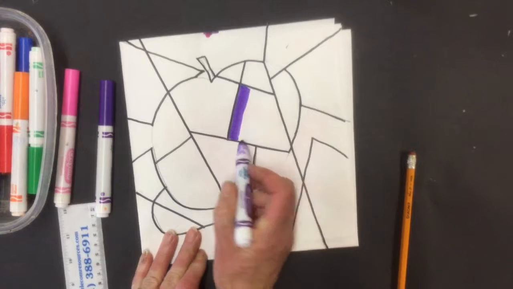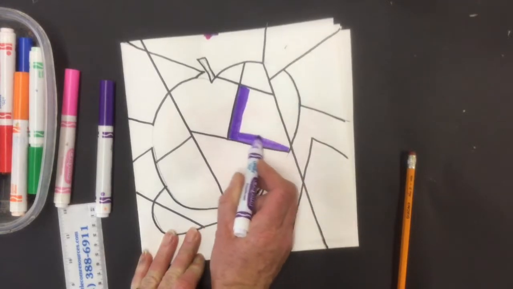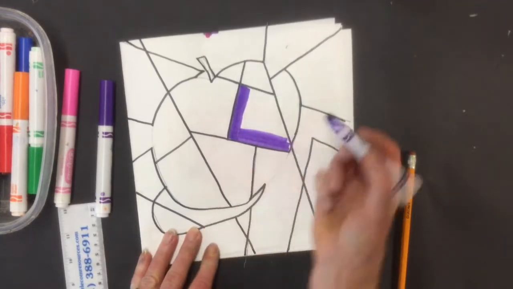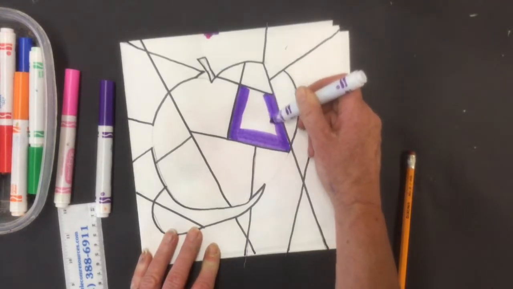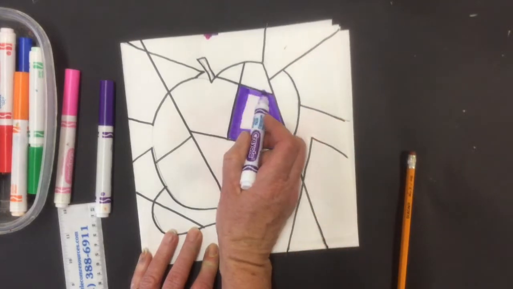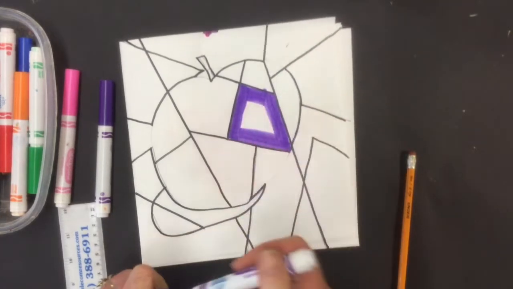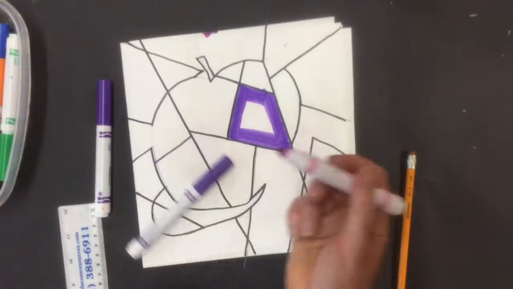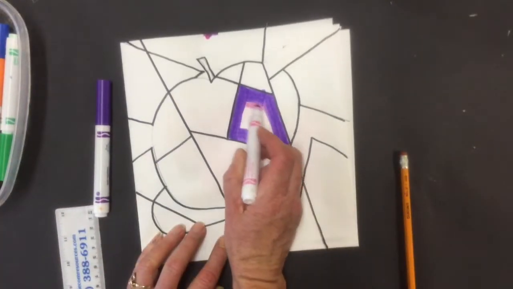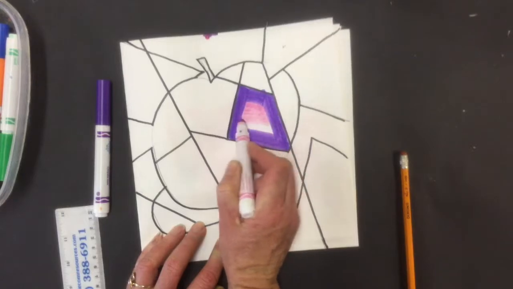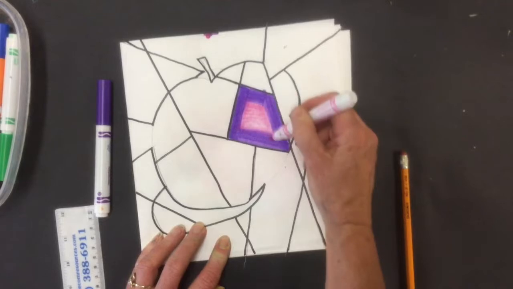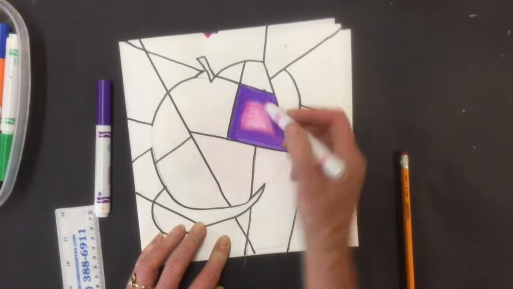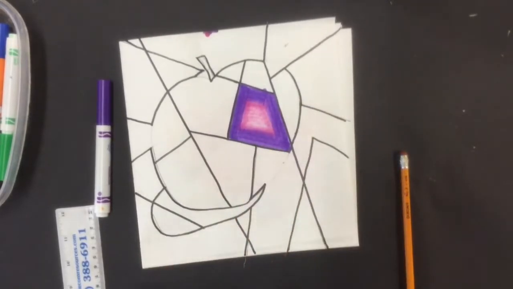So maybe I'll do a darker value along the outside edge. Go nice and slow. Look at how I'm using the fatter part of the marker and just using the lines neatly to color in. And then maybe a lighter value like the pink right here in the middle. And I can blend those two colors together. Maybe put some purple on top of the yellow or the pink. So you can get different values as you color.